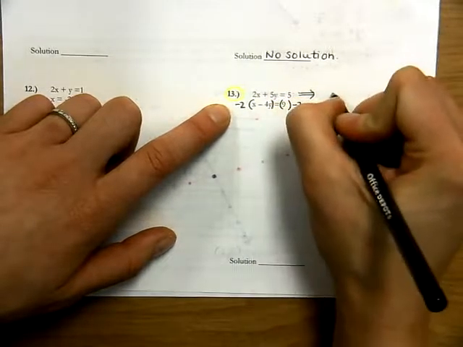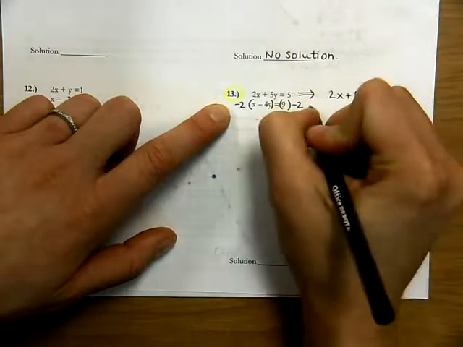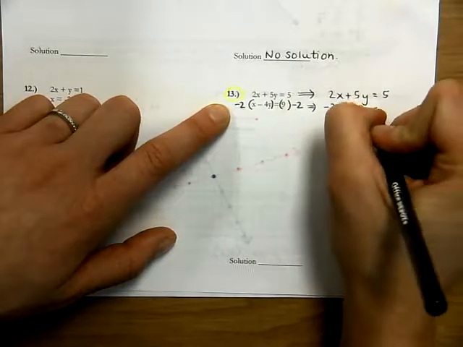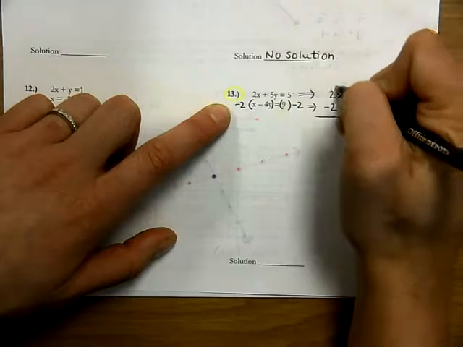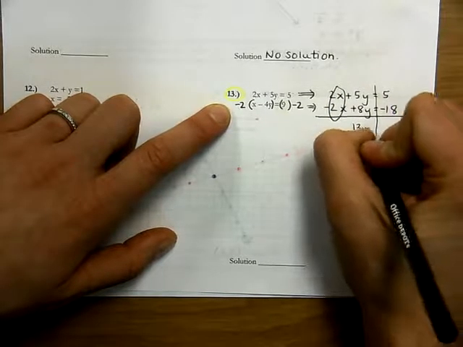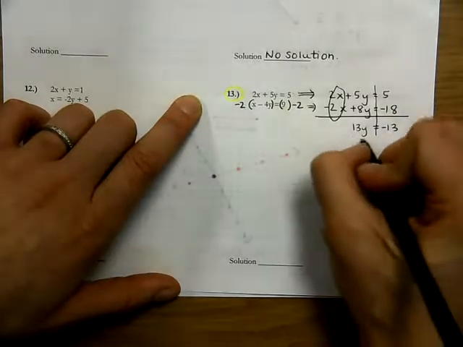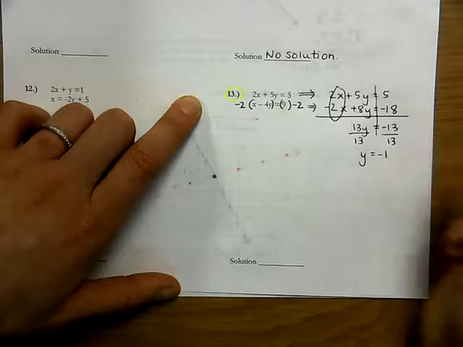So I'm going to rewrite this. That one stays as it is. But this bottom one now becomes negative 2x plus 8y equals negative 18. So now when I add these vertically, these add to be 0. I'm left with 13y equals negative 13. And now I need to solve for y. Divide both sides by 13. I get y equals negative 1.